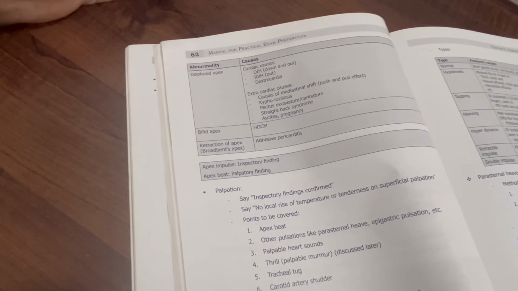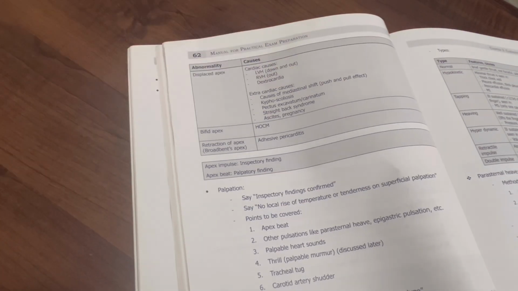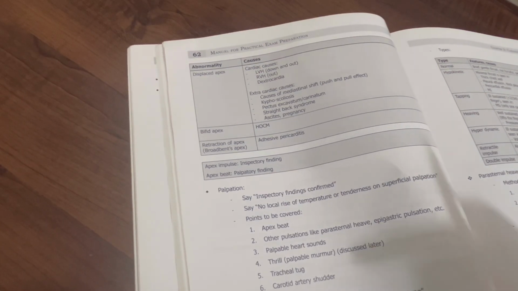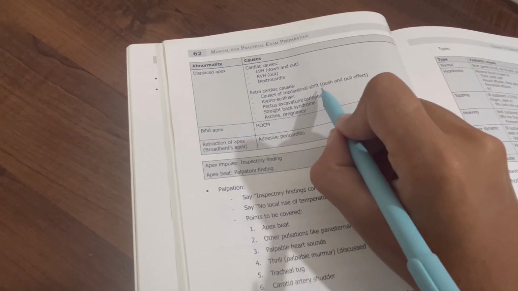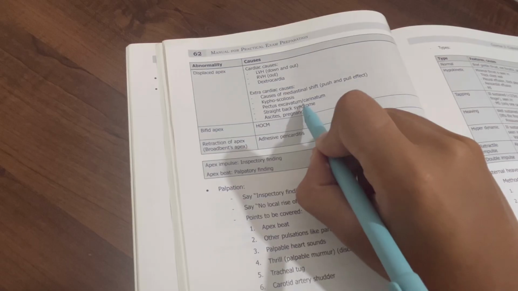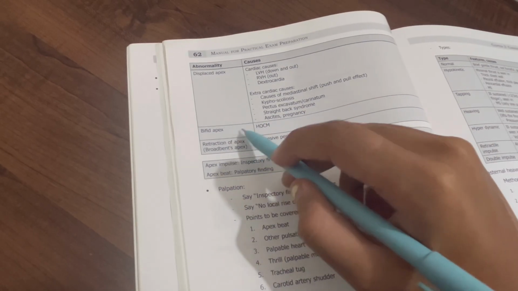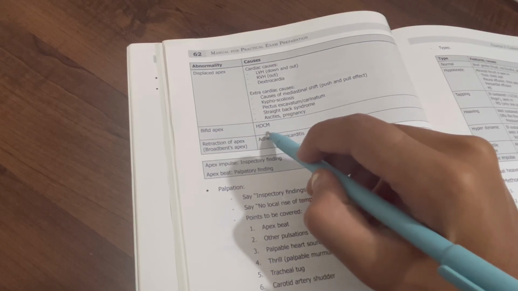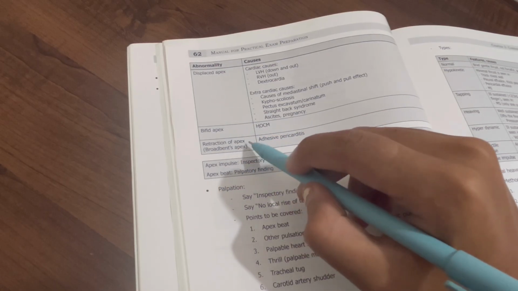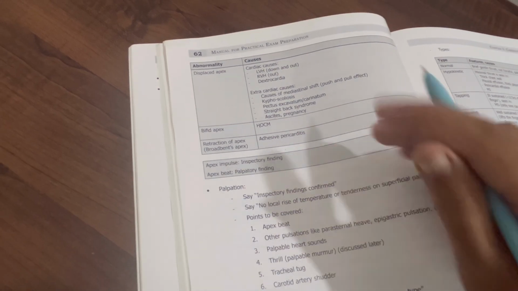Displaced apex. Cardiac causes: LVH down and out, RVH out, dextrocardia. Extracardiac causes of mediastinal shift, push and pull effect, kyphoscoliosis, pectus excavatum or carinatum, straight back syndrome, ascites, pregnancy. Bifid apex is seen in HOCM. Retraction of apex, that is broad bends apex, is seen in adhesive pericarditis.